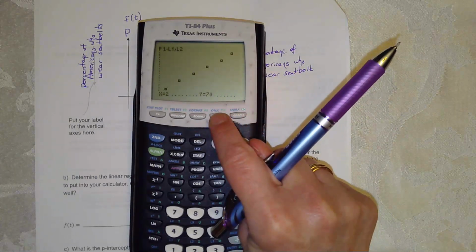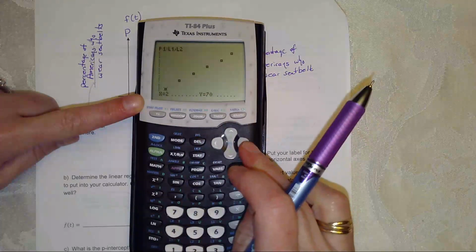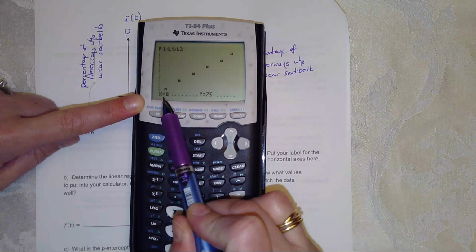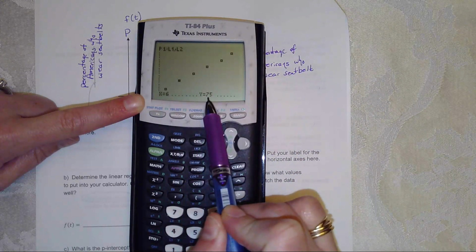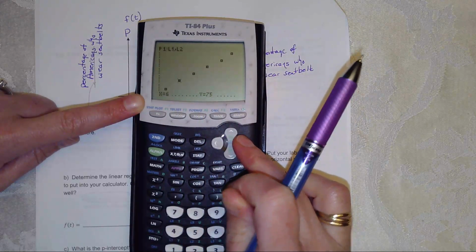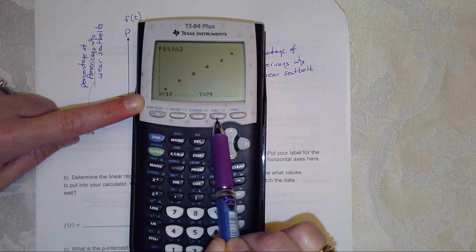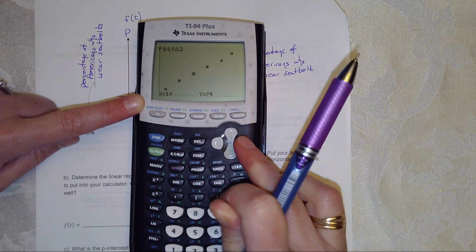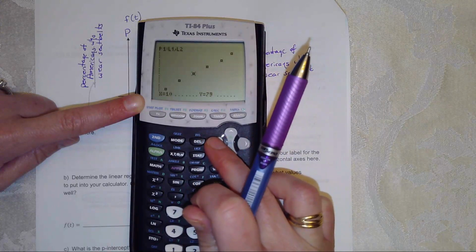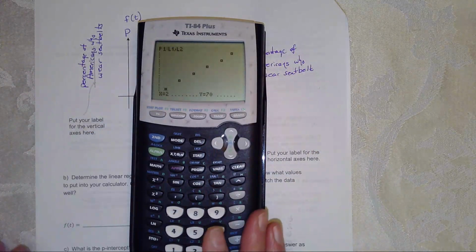If I just trace, there's my first point, 270. You don't have to hit trace, but I'm just going to show you what these points are. There's our next point. 6 years past 1990, 75% of Americans wore their seatbelts. So you can check your point values by hitting trace and then the up and down arrow. So you can jump through those points. Are we good?